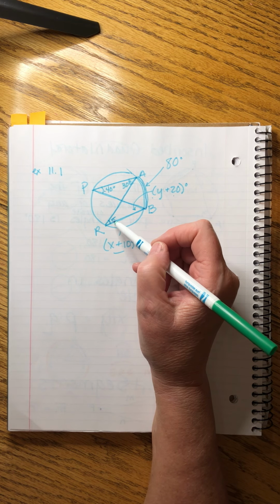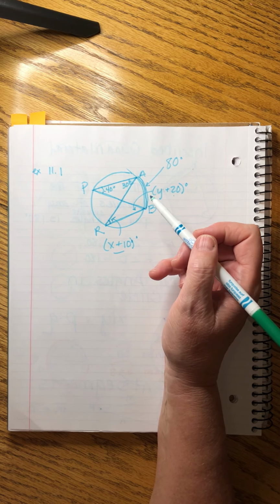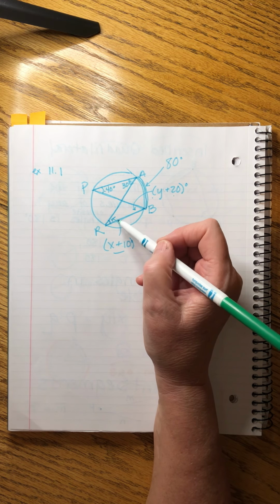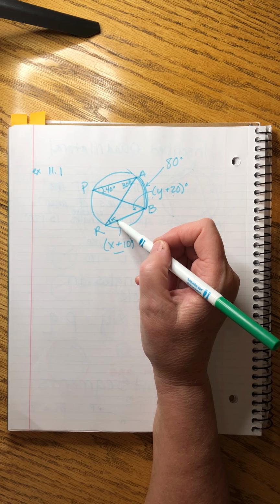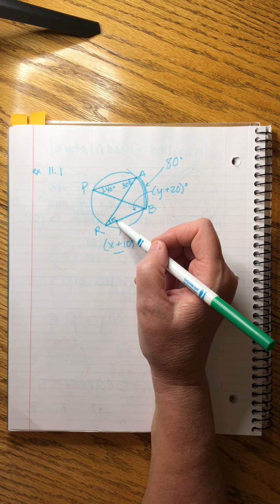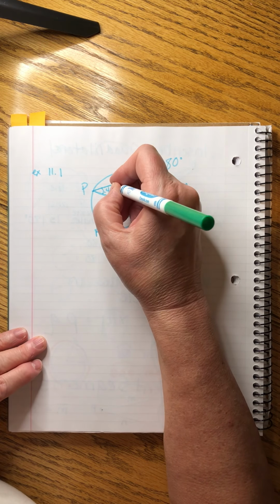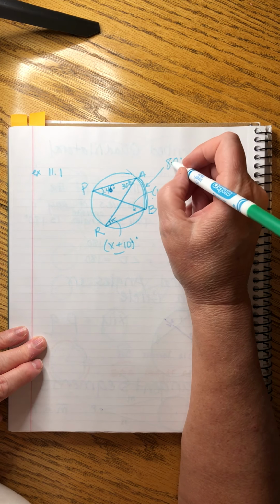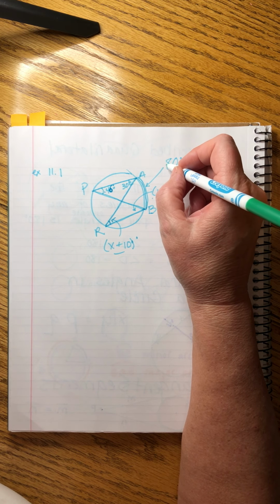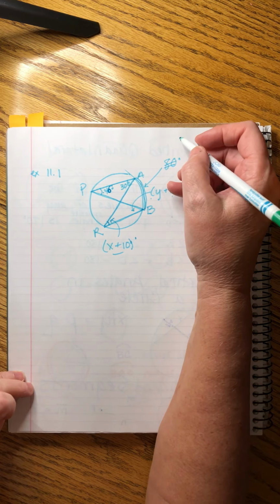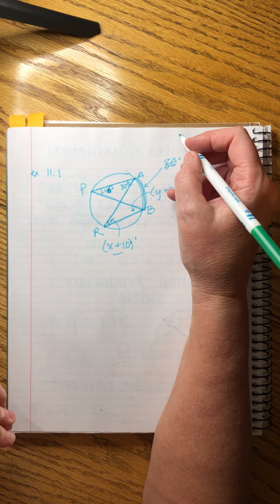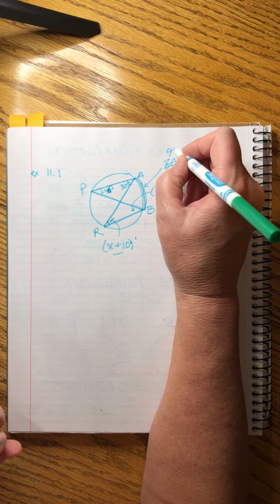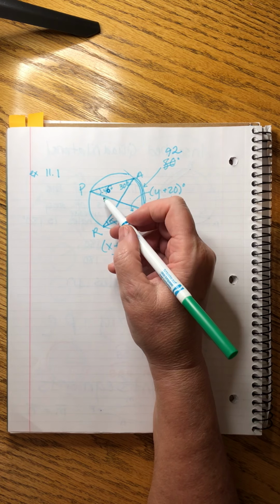So that tells me that x plus 10 must be... I think I copied something wrong. This is 46. Okay, so this is not 80, it is what, 92, right? That says 46.